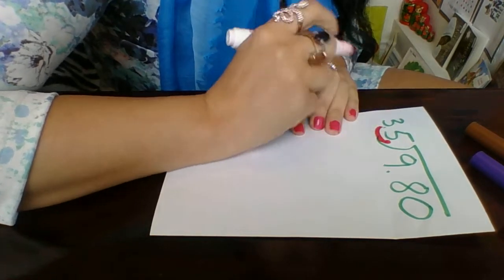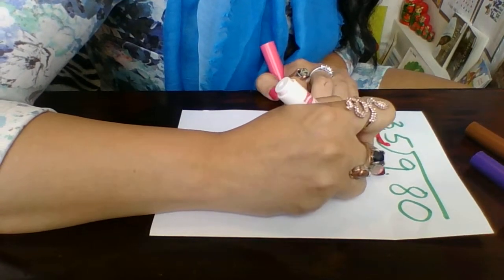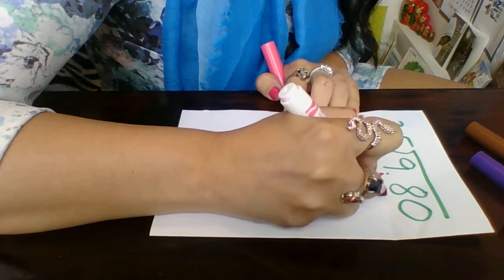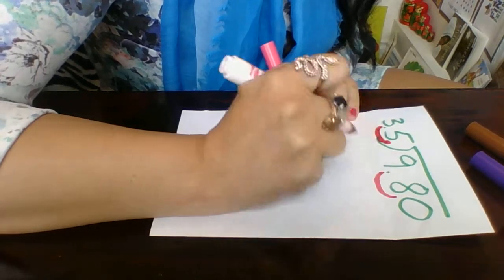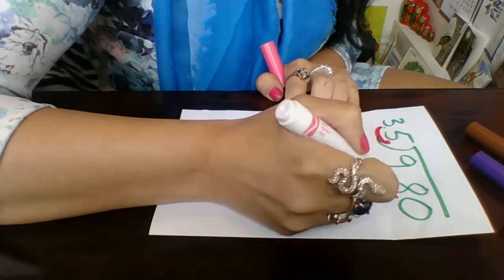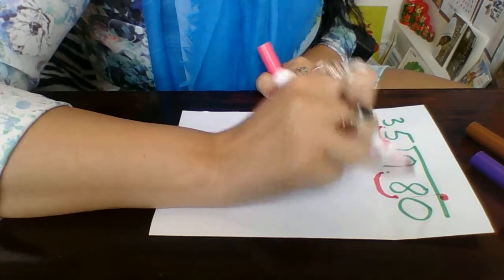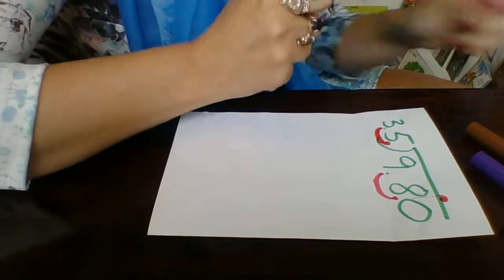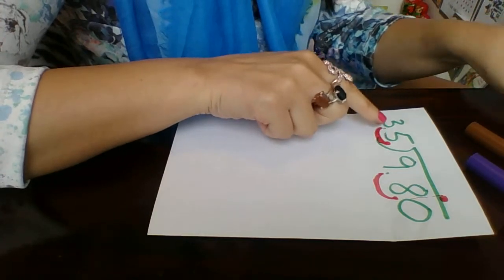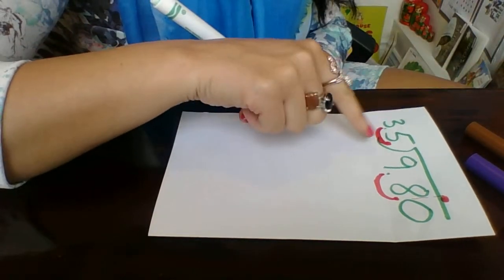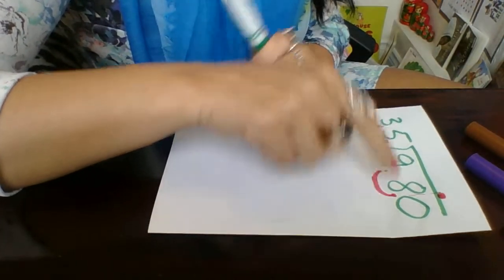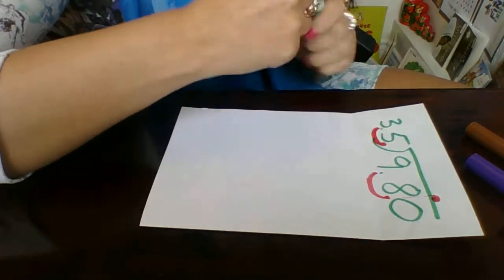Whatever I do to the left side, I have to do to the right side. Here's my decimal here. Scooch it over 1 time. Now it's there, and I bring it up in between the 8 and the 0. This is now 35, and this is now 9 or 98 or 980, depending on how 35 divides into it.